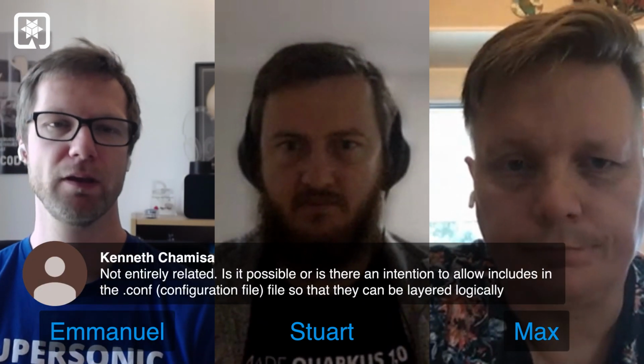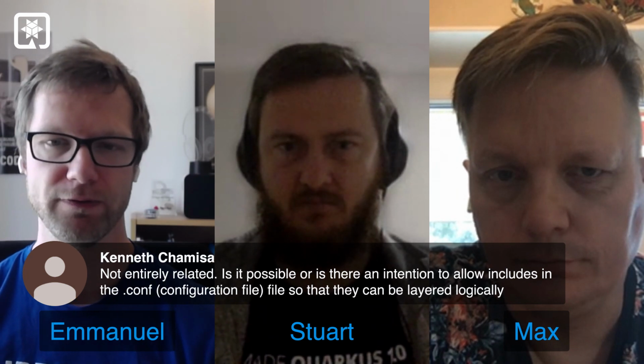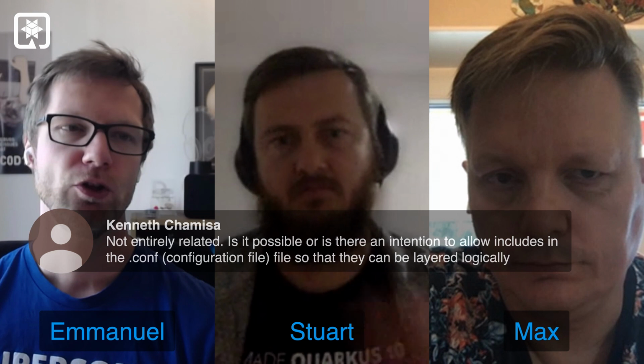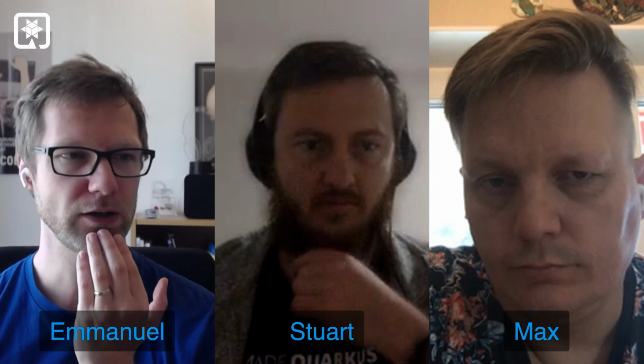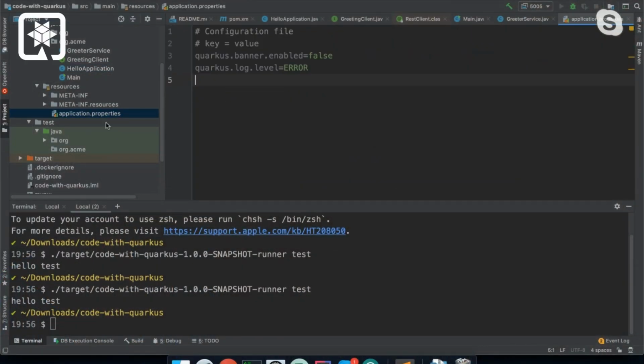Yeah. So one unrelated question is there an intention to allow includes in the configuration file so that it can be layered logically? So we discussed it, and so far the majority decided to keep this application.properties as one file and have all of the profiles inside it. So the way you do it, and maybe Stuart, you can show a configuration file with profiles. Yeah. So the way you would logically split it is still in the same file, but you would logically add a profile prefix with the percentage sign.